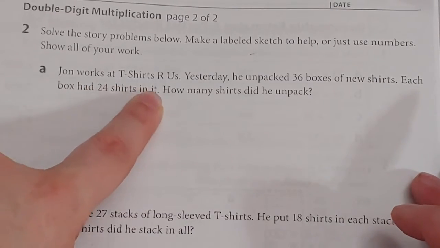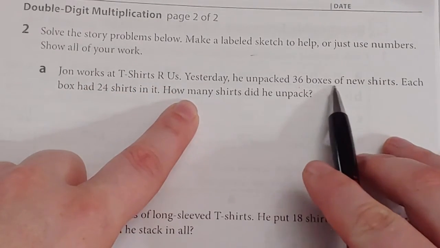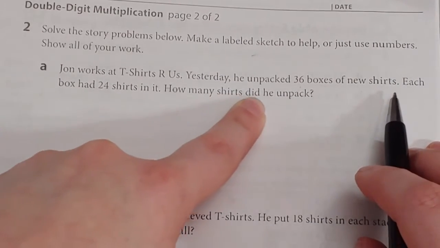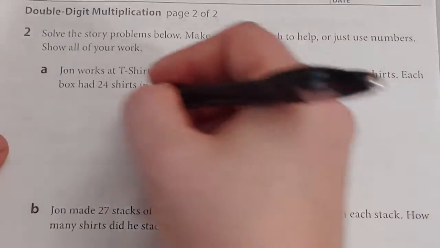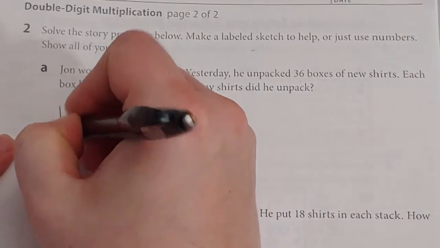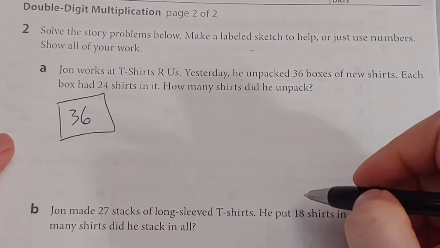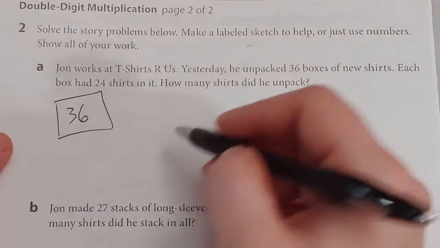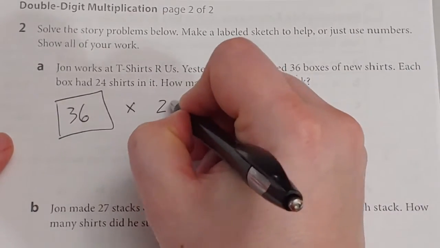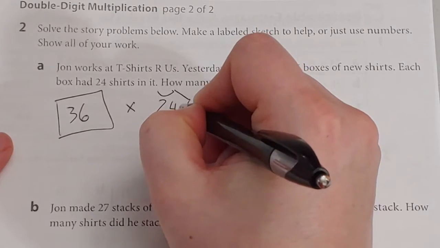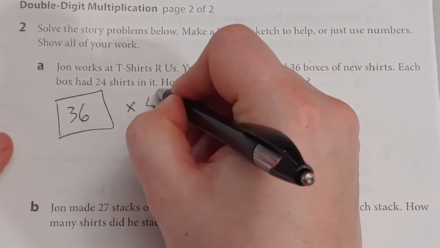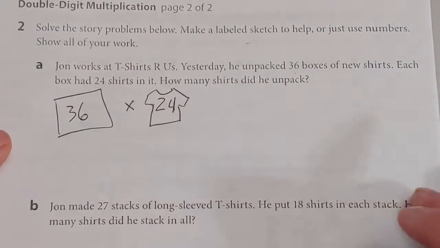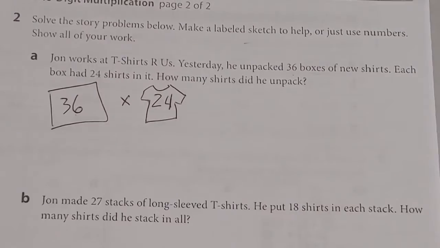John works at T-Shirts R Us. Yesterday, he unpacked 36 boxes of new T-shirts. Each box had 24 shirts in it. How many shirts did he unpack? So, 36 boxes. And each box had 24 shirts. So what this is saying is you have 36 groups of 24 shirts. So this is 36 times 24. Pause and solve this one.